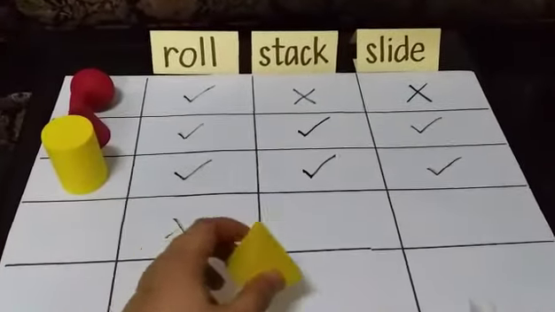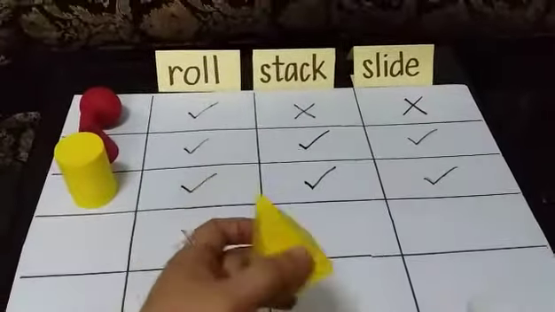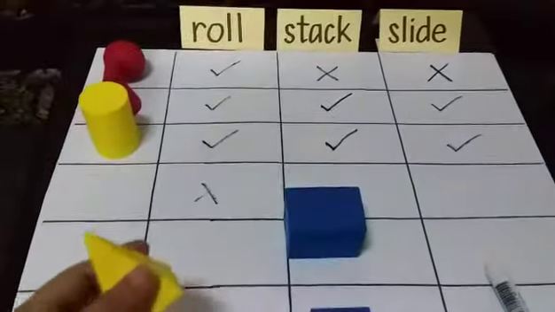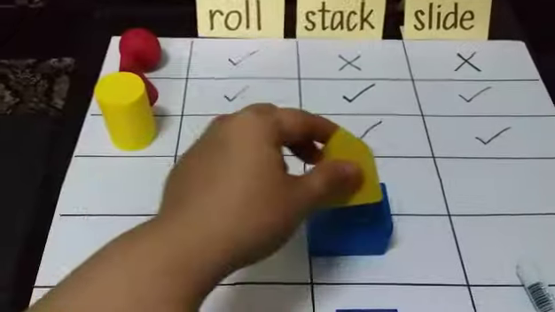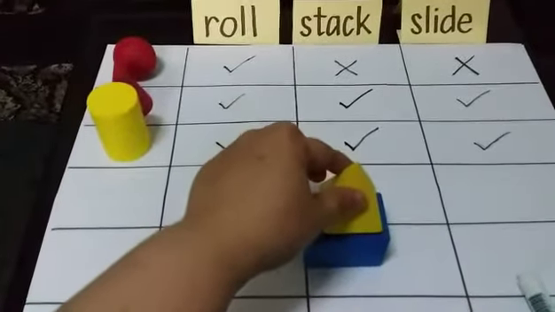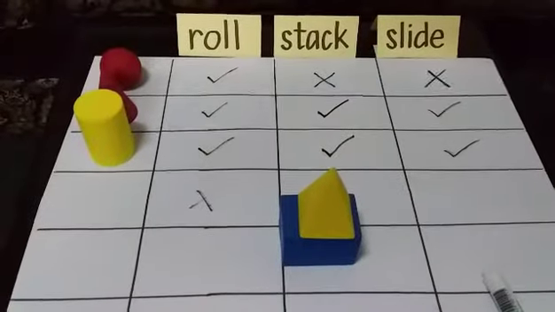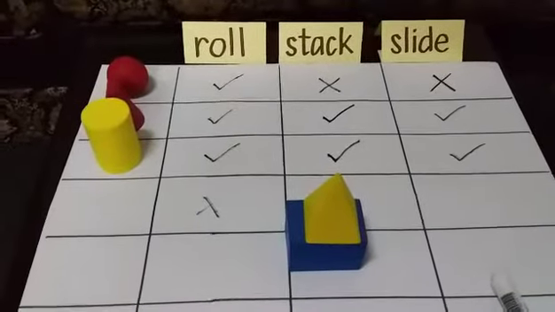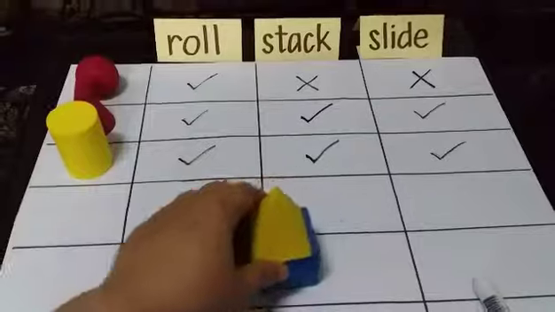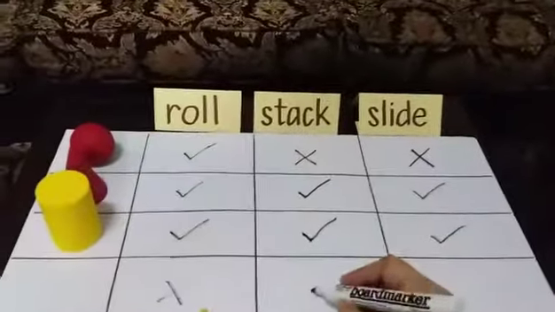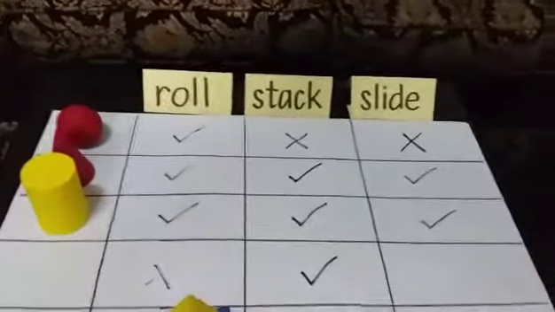Now, let us try if this pyramid could stack on top of the rectangular prism. I'll put it like that. And what happened? Did it stack? Yes, it stacked. So, this is checked.